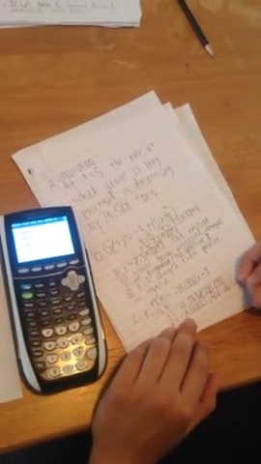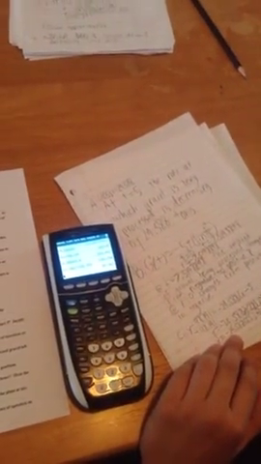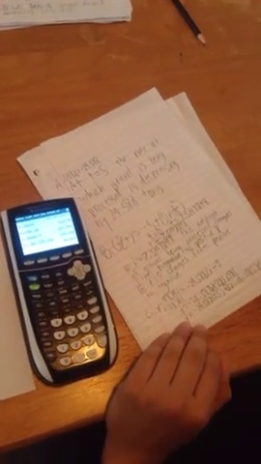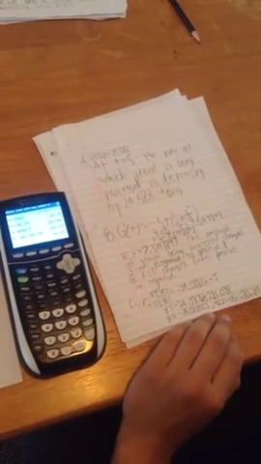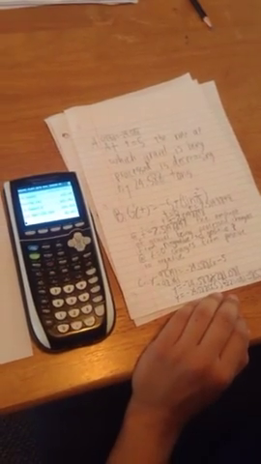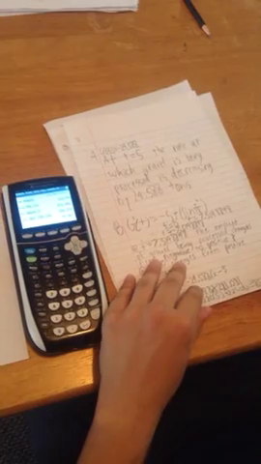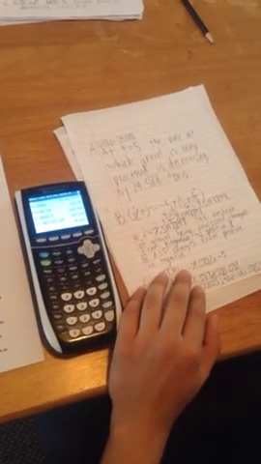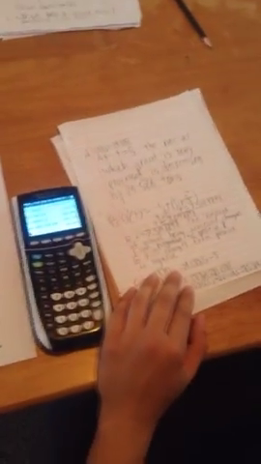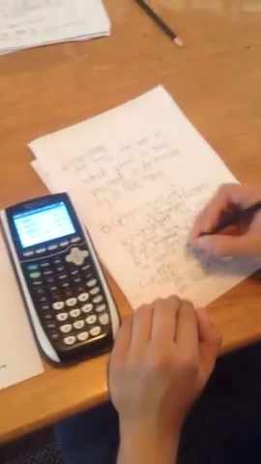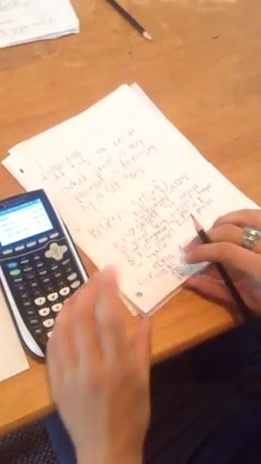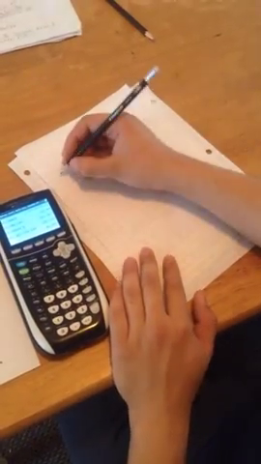You're going to end up getting 85.847, which is the approximation of G(5.5). Make sure you put the approximation signs. So that's all for C.